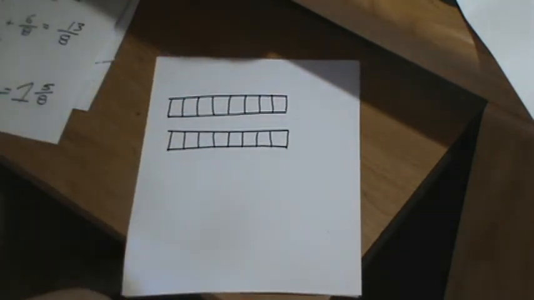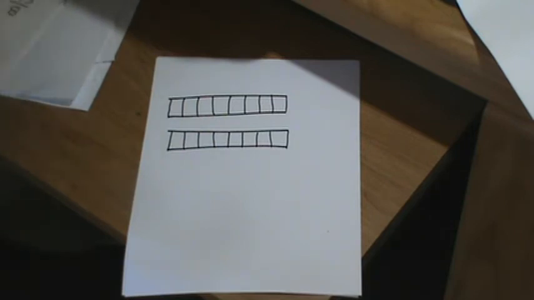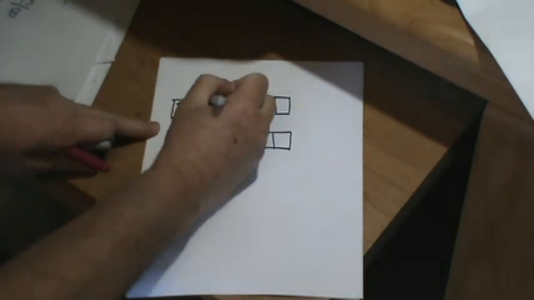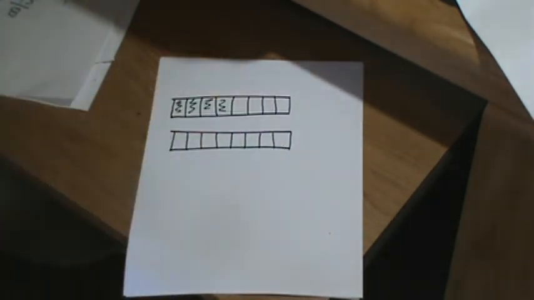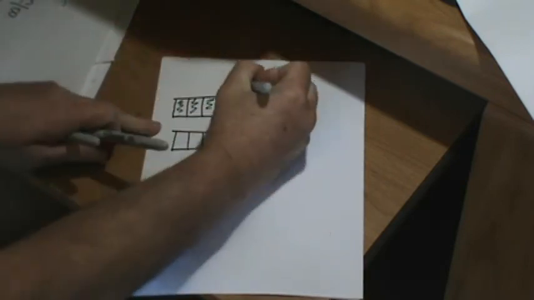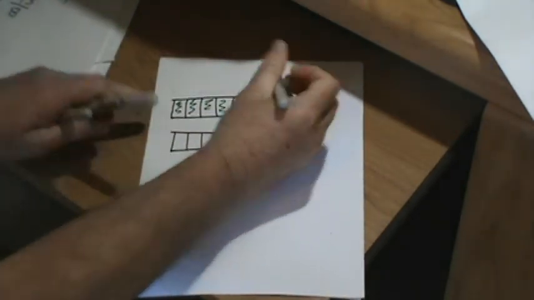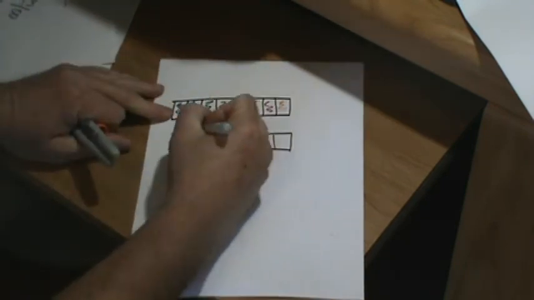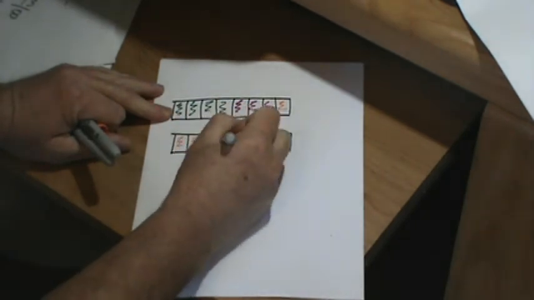And I'm going to get a little fancy here. Let's take a look. Marius combined 4/8 gallon of lemonade. I'll use green for lemonade. 1, 2, 3, 4. Then 3/8 gallon of cranberry juice. Hey, look at this one. It looks like cranberry juice. 1, 2, 3. And then finally 6/8 gallon of soda water. 1, 2, 3, 4, 5, 6.